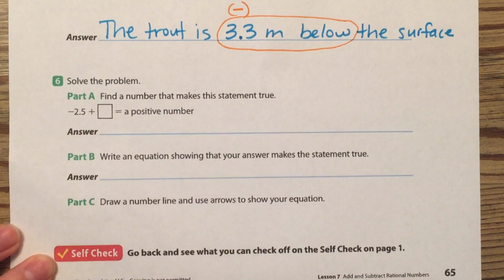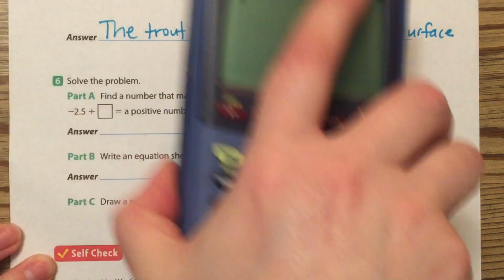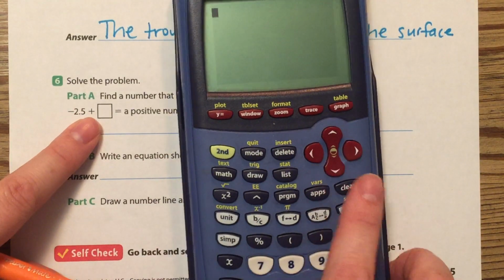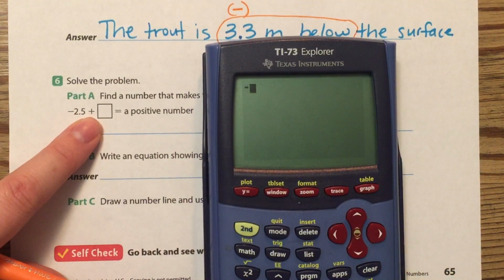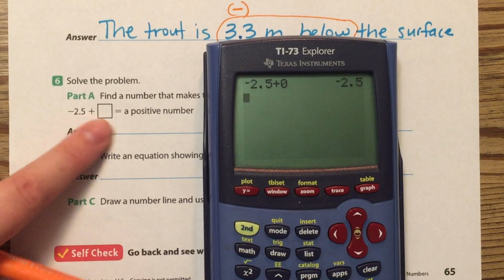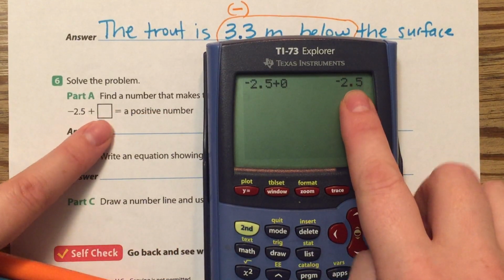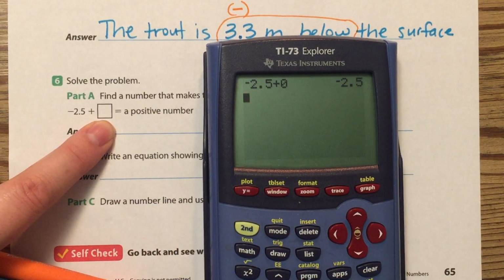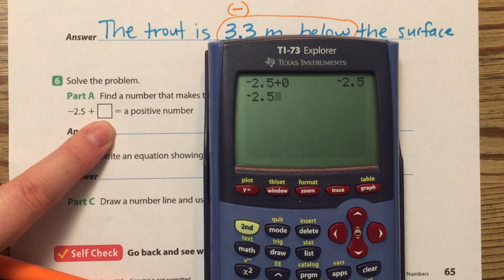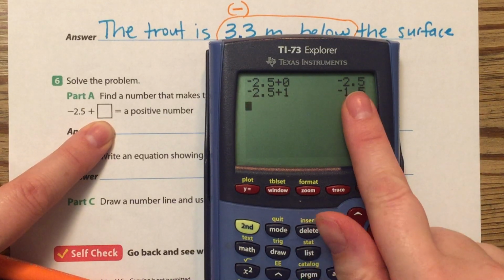This would be a great time to guess and check. Start with an easy number like 0. So negative 2.5 plus 0. Doesn't come out as a positive number. I need to pick a bigger number. Maybe I'll pick like 1. Negative 2.5 plus 1. Still came out negative.